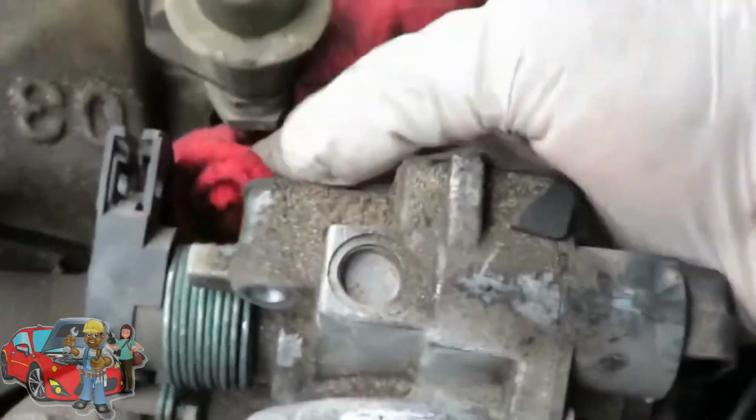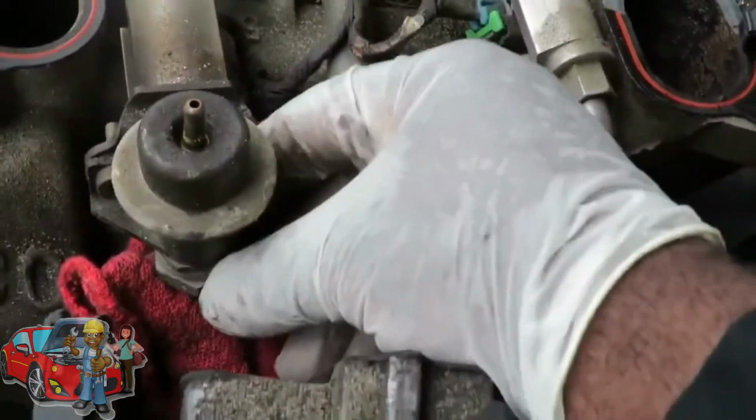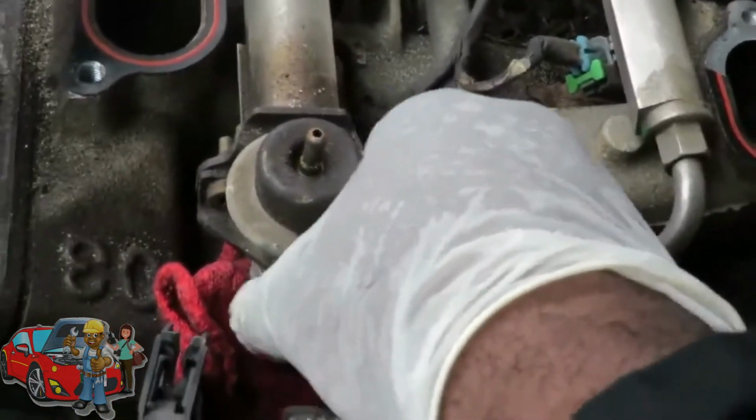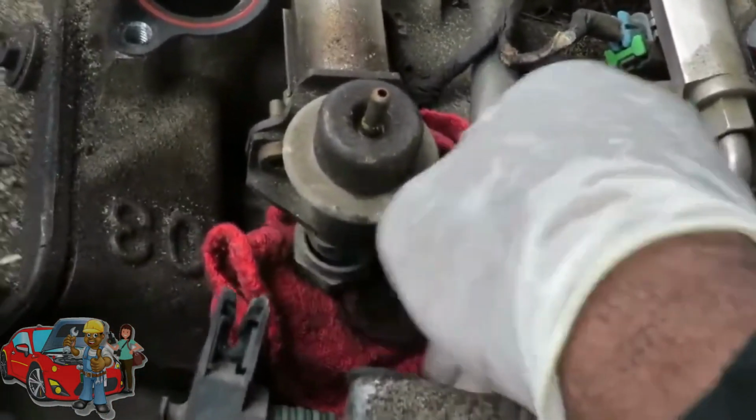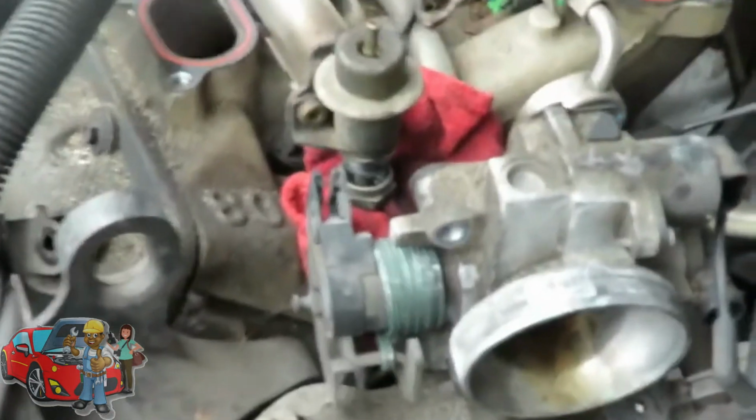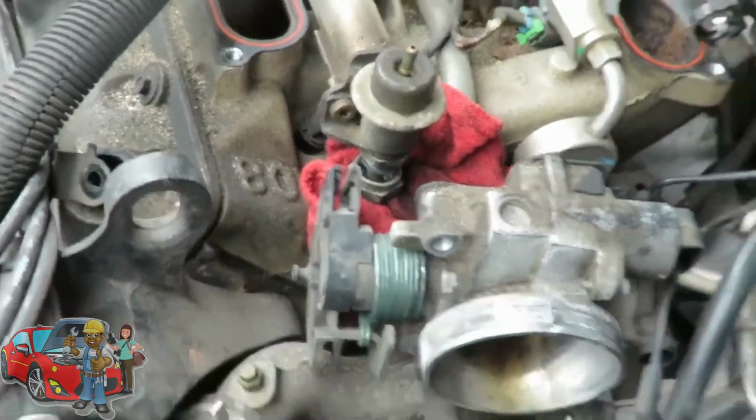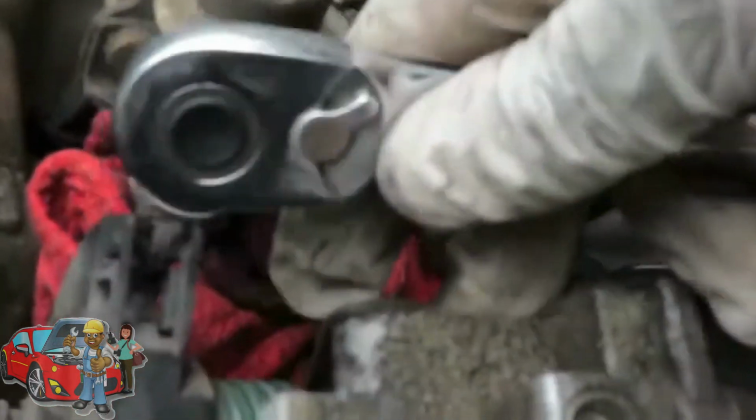All right, let's set this rag on there like that. There you go. Both dropped. Next, what we're going to do is get your ratchet. Now you need a Torx socket. It's a 30 Torx. Swing your throttle body out of the way.